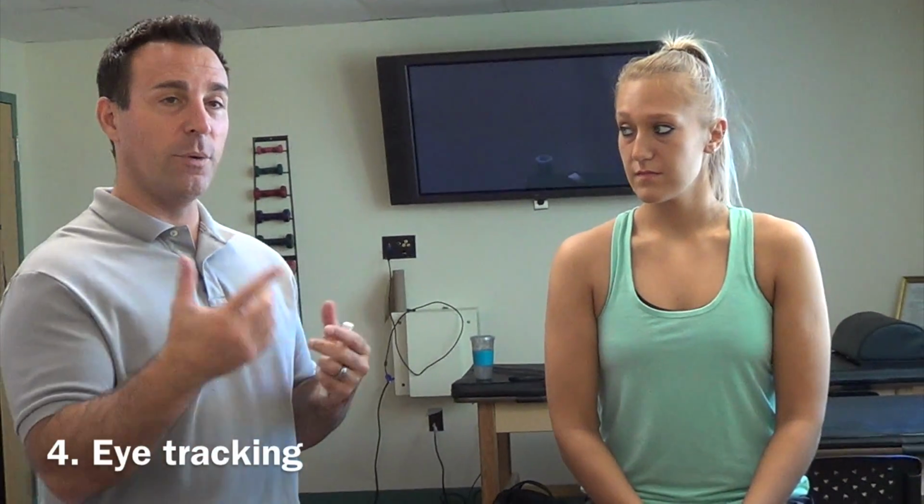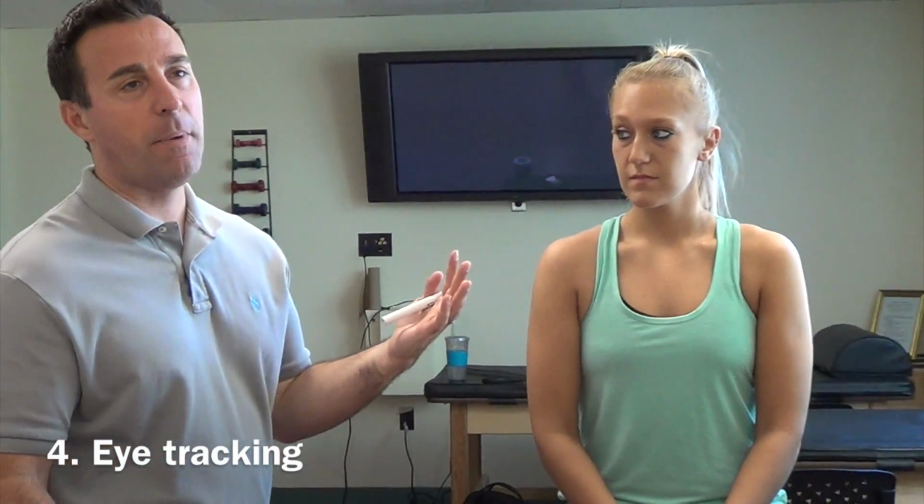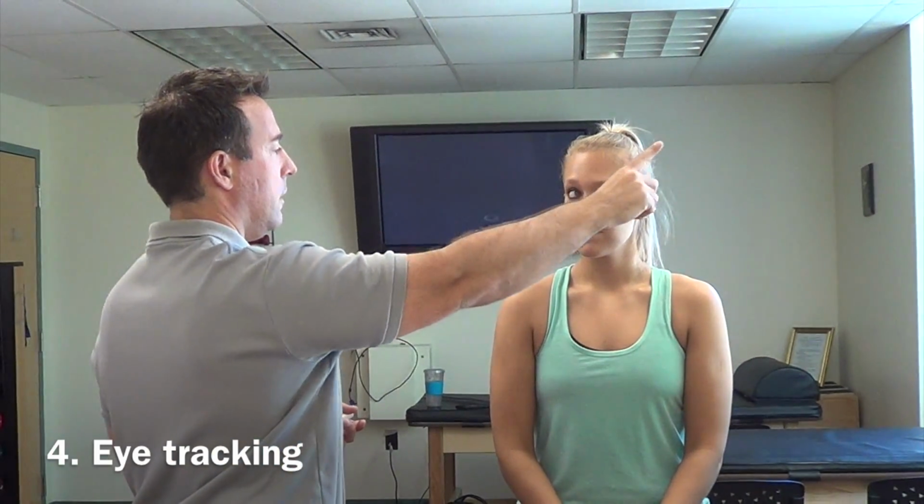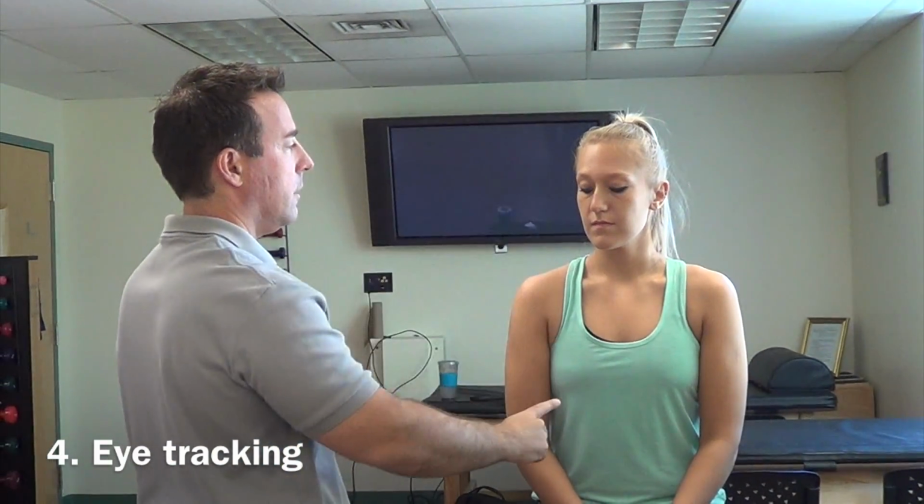Next is eye tracking. Again, if you think about this, we're doing a lot of the cranial nerves when we're doing this assessment. So we're going to do like a star pattern. Okay, so we've gone diagonal, side to side, and up and down.